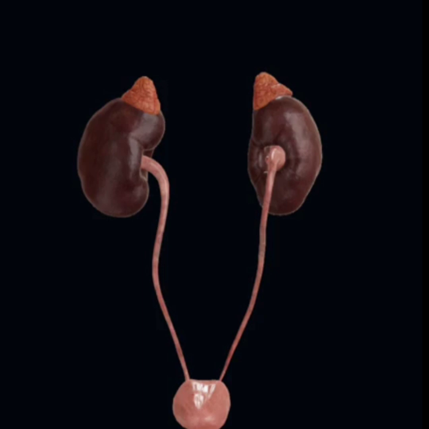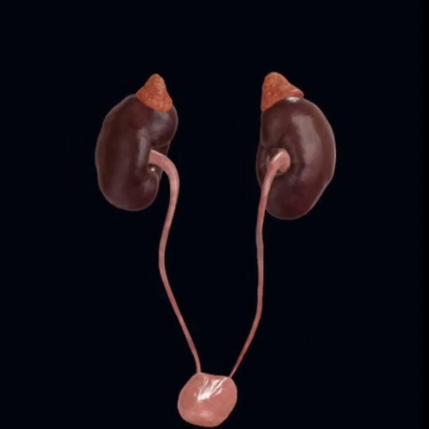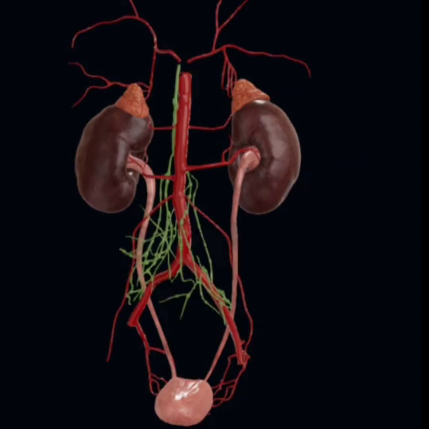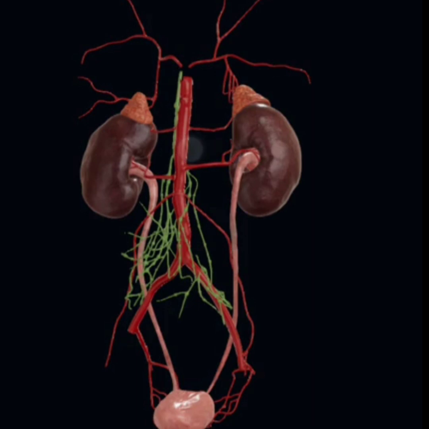Now let's talk about the blood supply to the kidneys and lymphatic drainage and nerve innervation to the kidneys one by one. Now firstly we will talk about the blood supply to the kidneys. So this is the arterial supply to the kidneys, and this major vessel is the abdominal aorta.